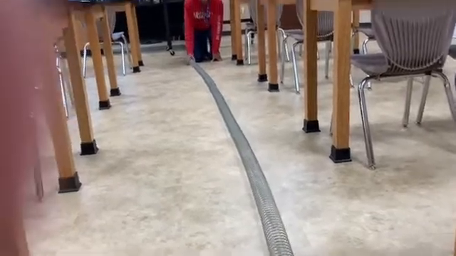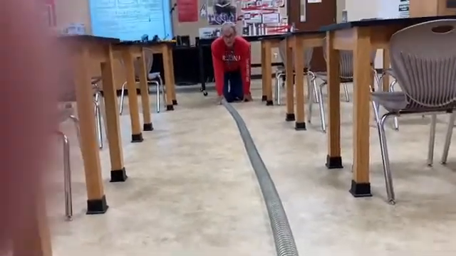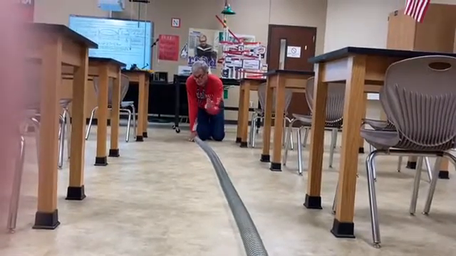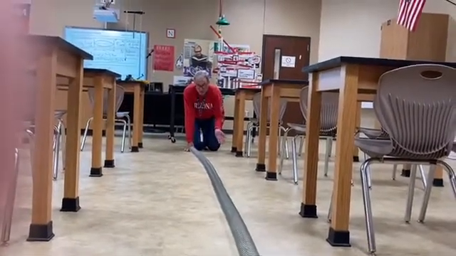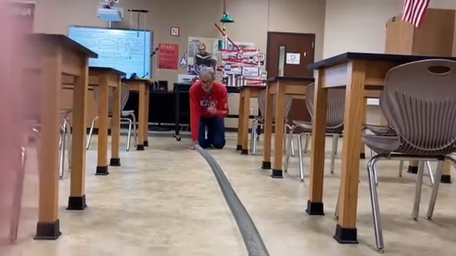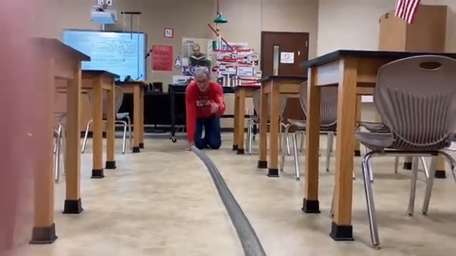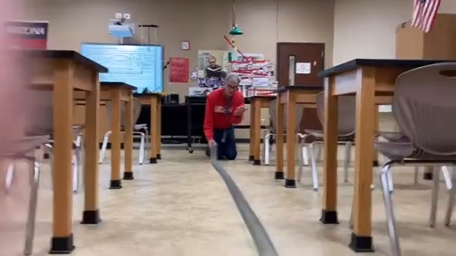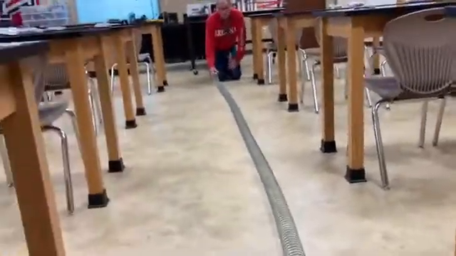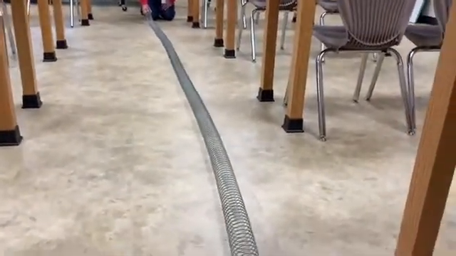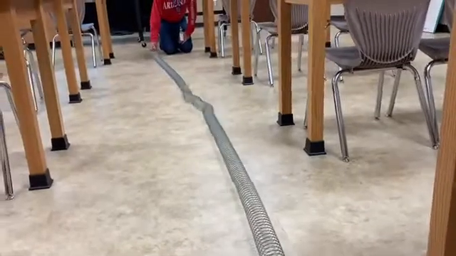Okay, now we're going to try destructive interference. That's when two waves, one will be vibrating to the right, one will be vibrating to the left, and when they reach each other, they're going to cancel each other. And then they're going to move past each other and reform again. Okay, so my assistant is going to go this direction, I'm going to go this way, and now watch what happens when they meet. Okay?